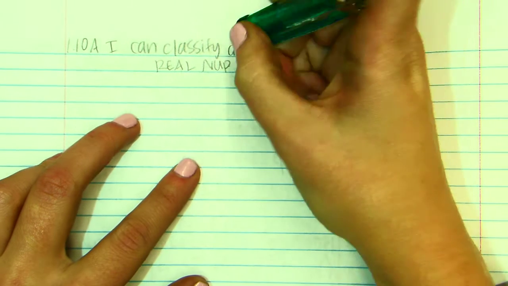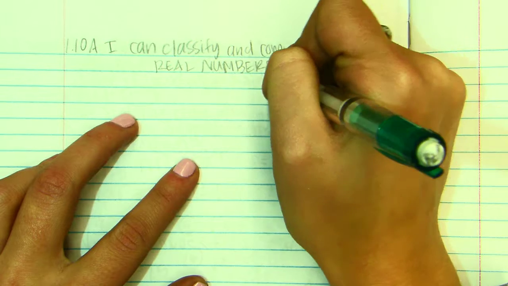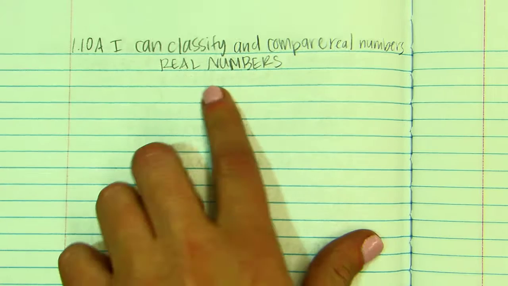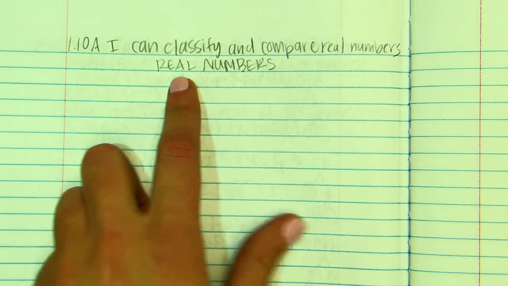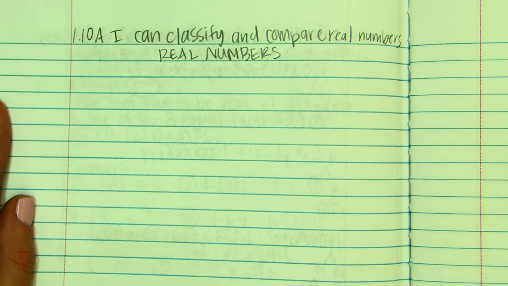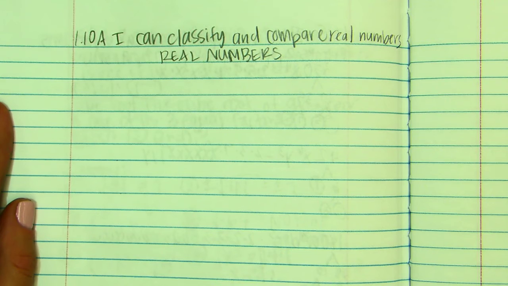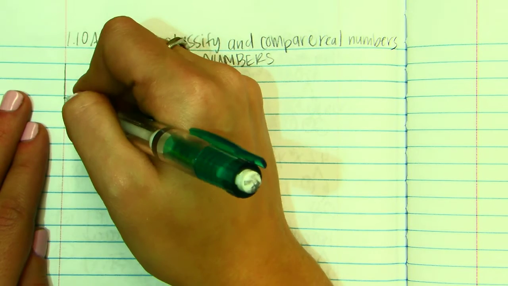Oops, I misspelled numbers. And there are numbers that are not called real numbers. Real numbers is a category of numbers. Numbers that are not real are called imaginary. That doesn't mean they're fake or they don't exist. That's just the category they're in, and that's square root of negative numbers. We're not going to deal with that anymore this year. But underneath real numbers, you need to have a rectangle.